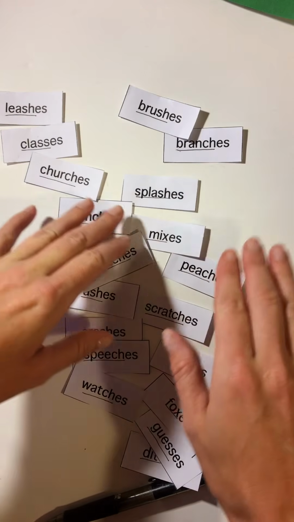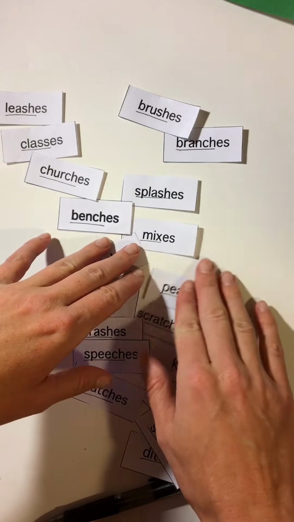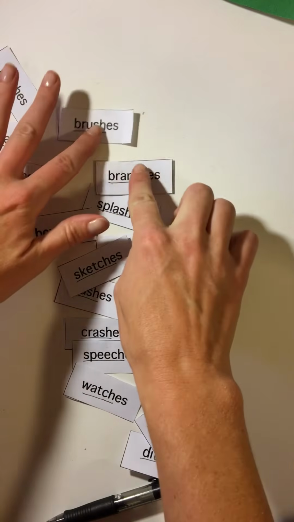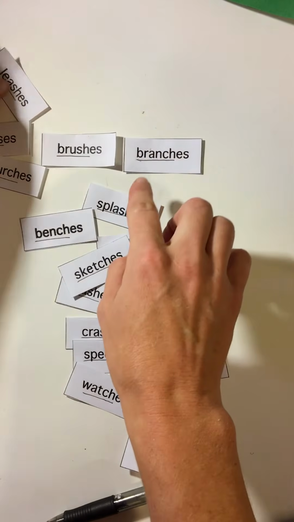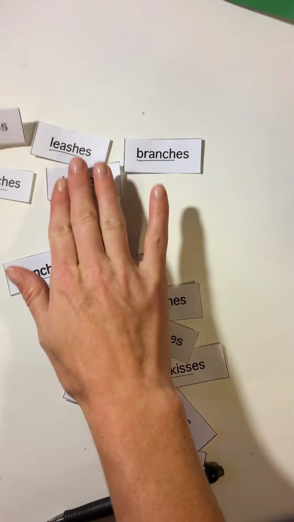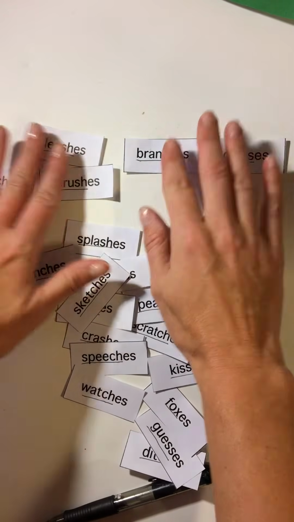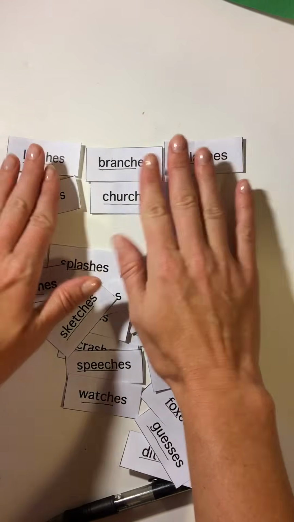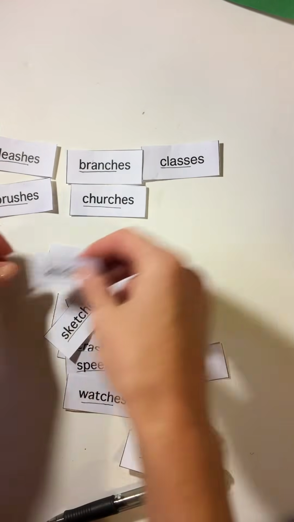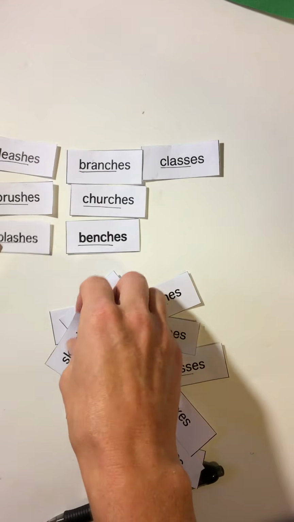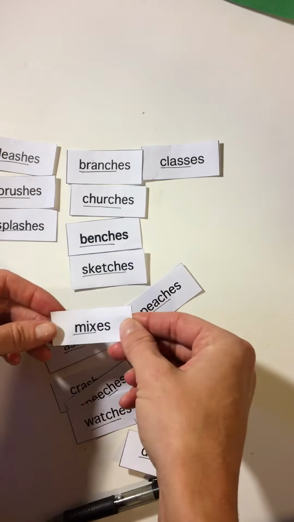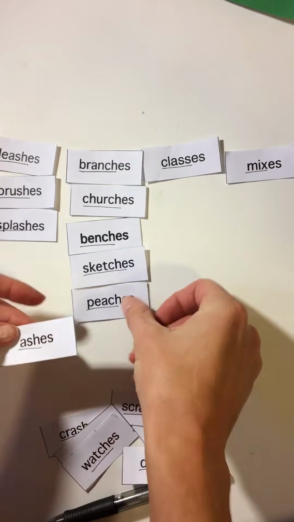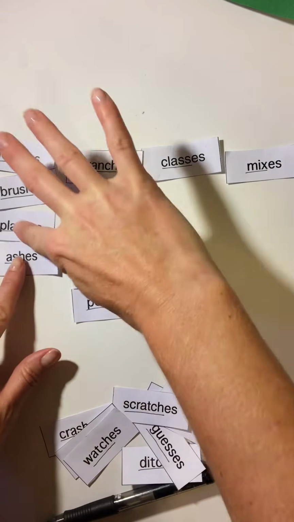Now let's sort again what we have here. Let's look at the thing that happens right before the es. I see a ch, an sh, there's an sh. Here is an s, a ch, ch, sh, ch. Oh, here's another kind, an x. You see what I'm doing?